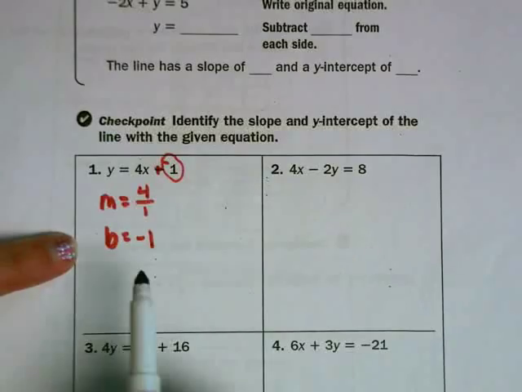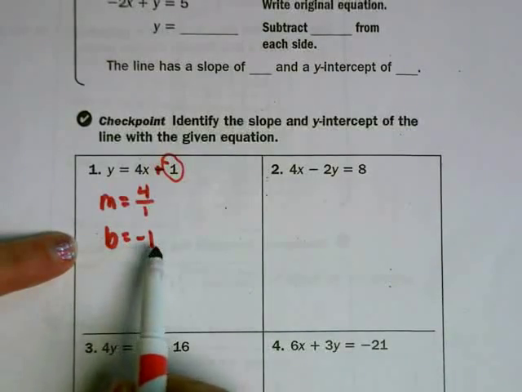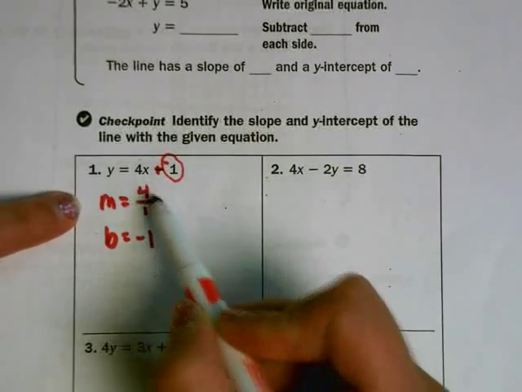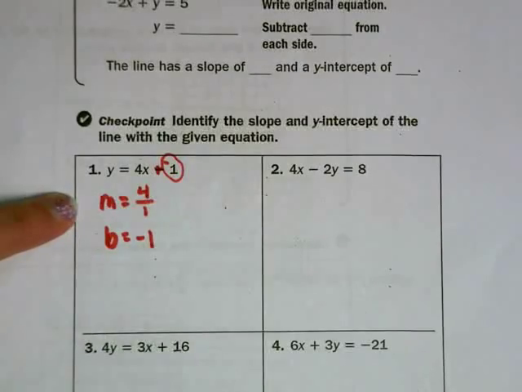So in this case, if I were to graph it, I would go to negative 1 on my y-axis. That's the y-intercept. And then I would count my rise over my run. I would count up 4, right 1, and put another dot there.